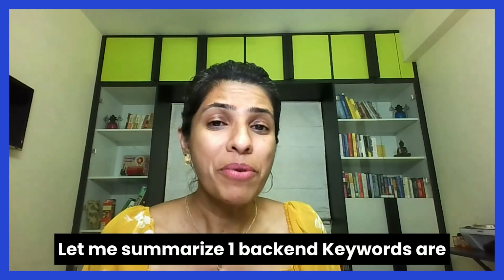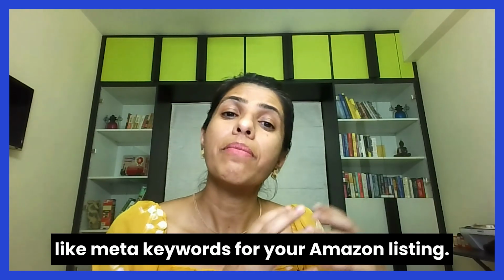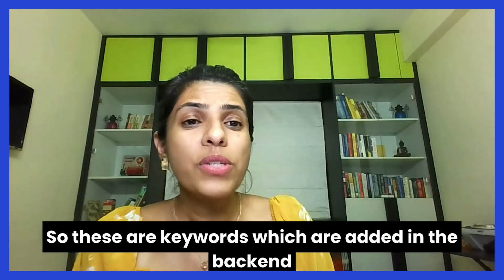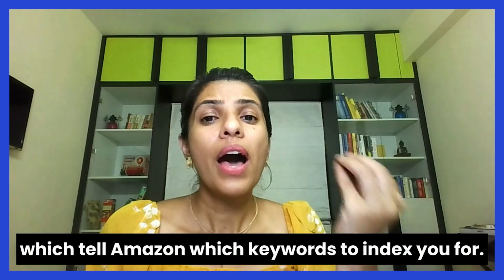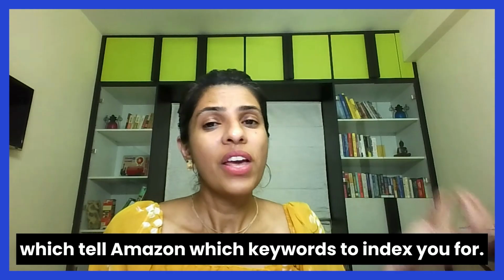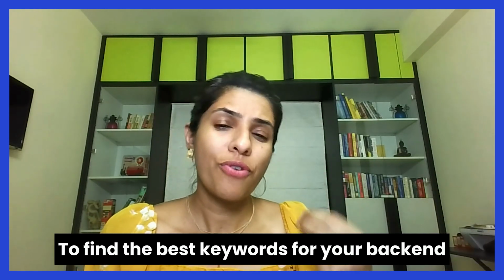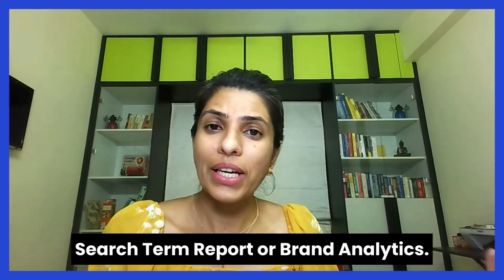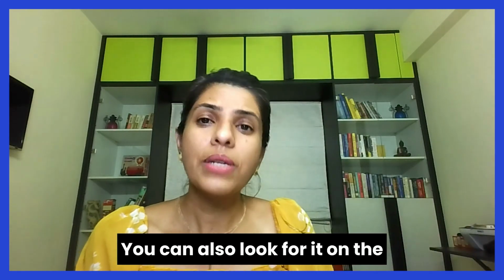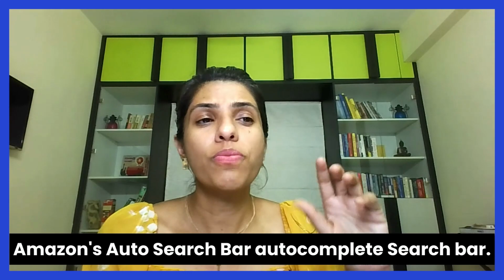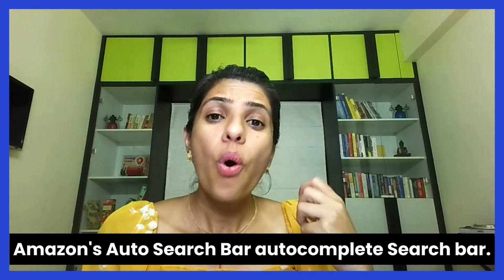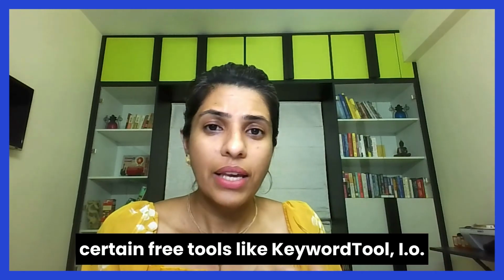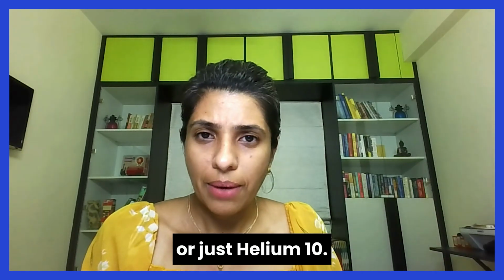Very quickly, let me summarize. One, backend keywords are like meta keywords for your Amazon listing. So these are keywords which are added in the backend, which tell Amazon which keywords to index you for. To find the best keywords for your backend keywords, you should be looking at your Amazon search term report or brand analytics. You can also look for it on Amazon's autocomplete search bar, or you can look for it on certain free tools like keywordtool.io or just Helium 10.